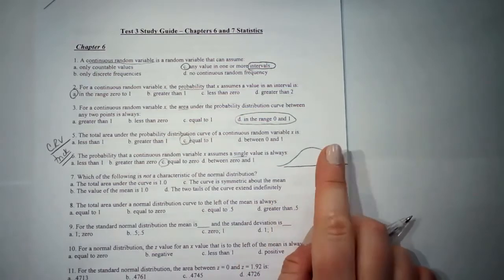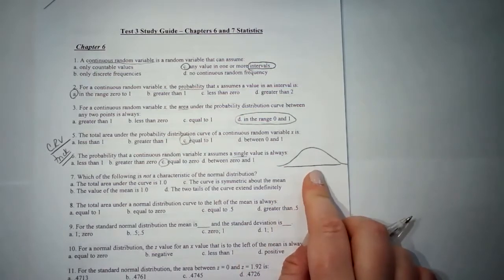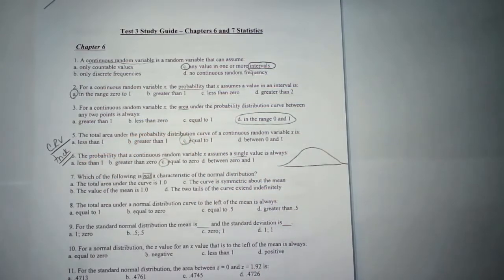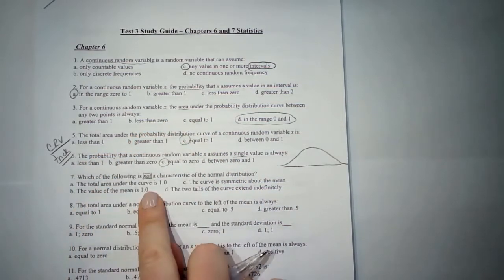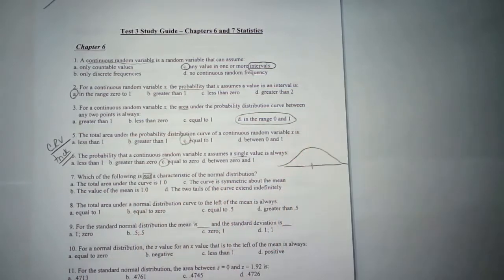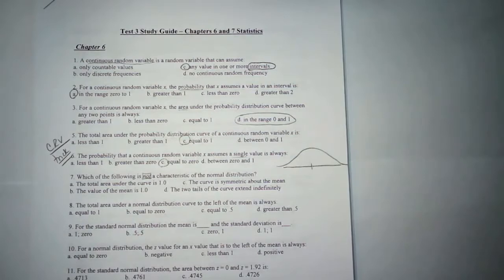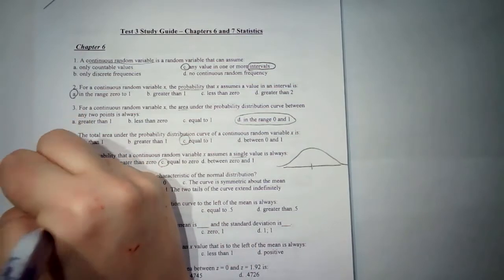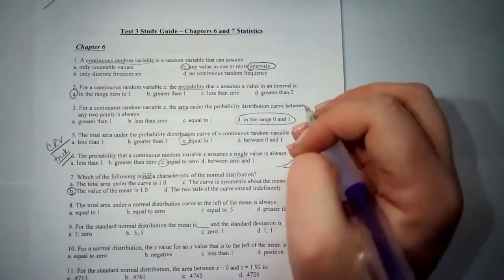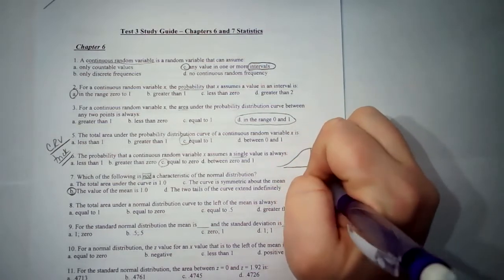Okay, and then we're back to talking about our normal distribution. Which of the following is not a characteristic of this? So we know the total area under the curve is 1. We know it's symmetric about the mean. We know the 2 tails go out indefinitely, but the value of the mean is not 1. For standard normal, the value of the mean is 0. For normal, we don't know what it is. So it's B.